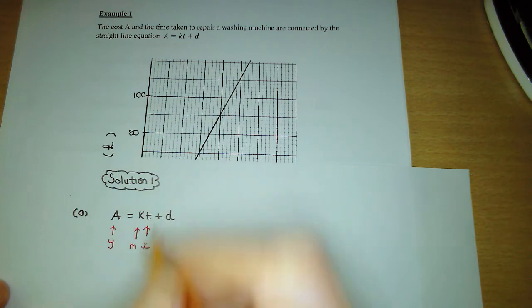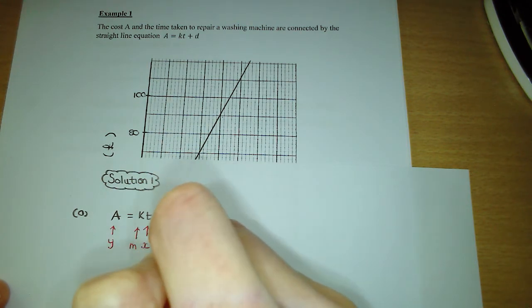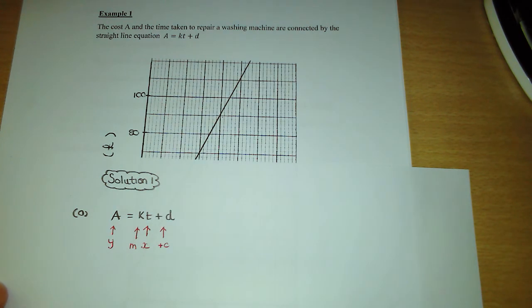And then plus d is the y-intercept, plus c. So in order to get the equation, we need to work out what the gradient is, and we need to work out the y-intercept. Now, let's start with the gradient. The gradient is now k in this particular question.